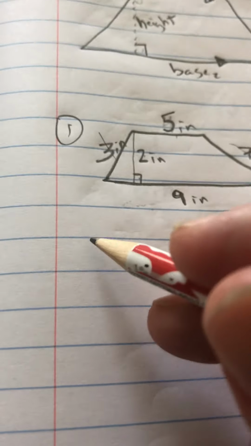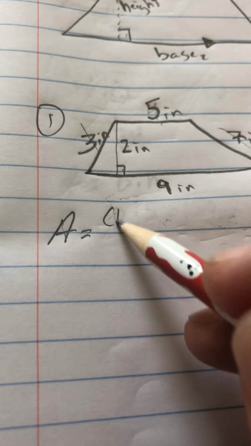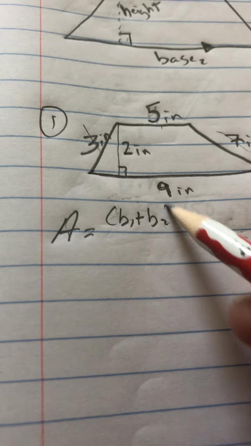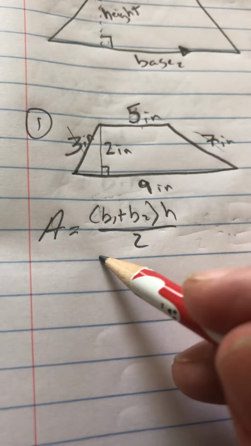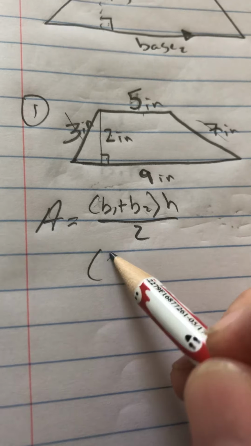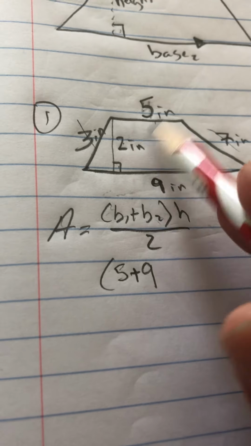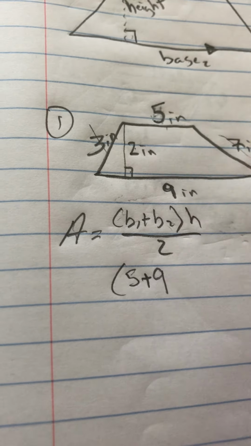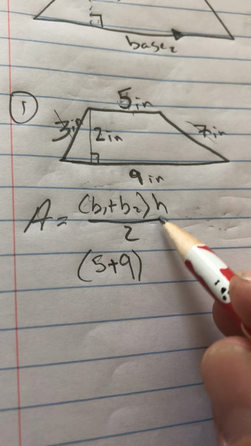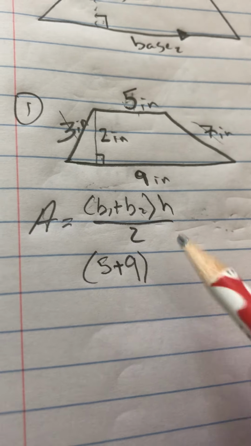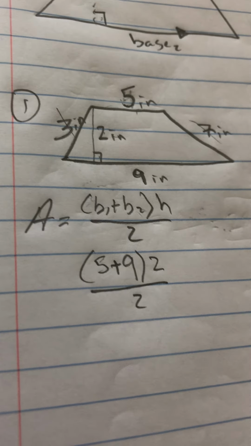All right, so area is equal to base 1 plus base 2 times the height divided by 2. So I'm just going to plug in my numbers now. Base 1 is 5 plus base 2 is 9. It doesn't matter which base you use first, but I stay consistent by using the smaller side and the bottom side. Times the actual height, which is 2, divided by 2. Okay.